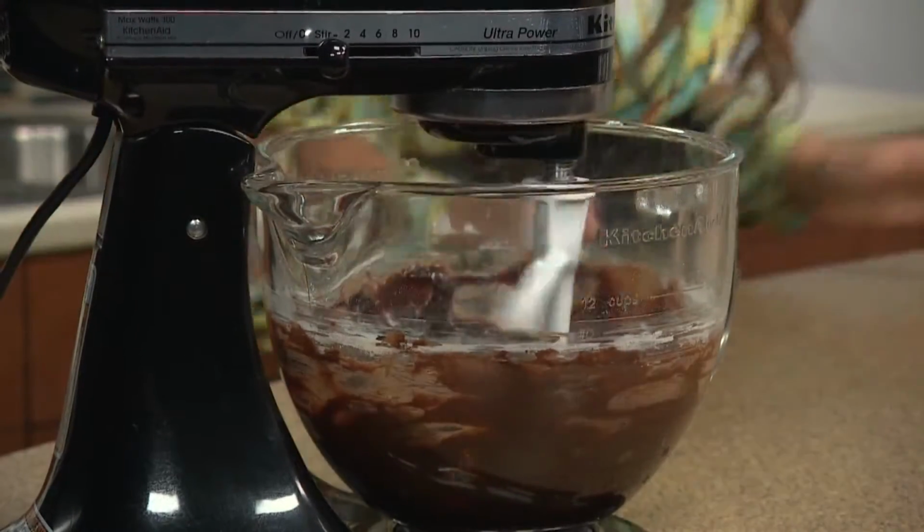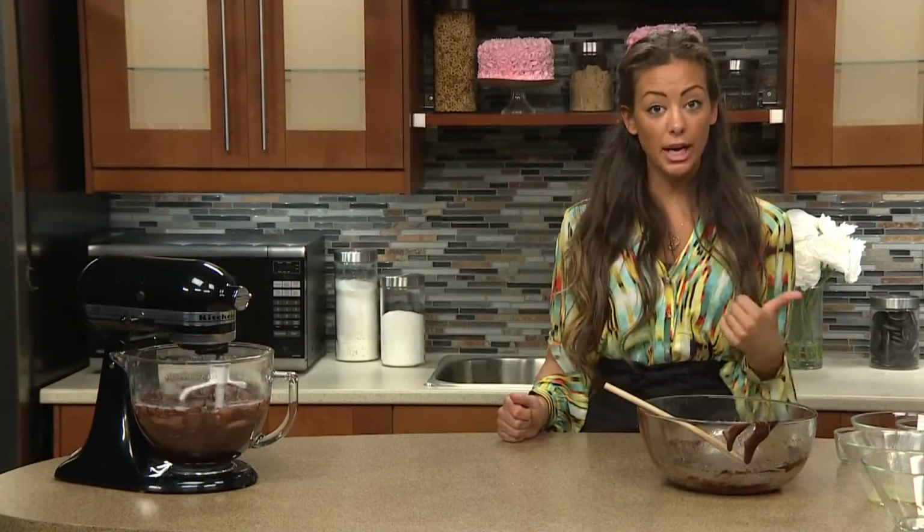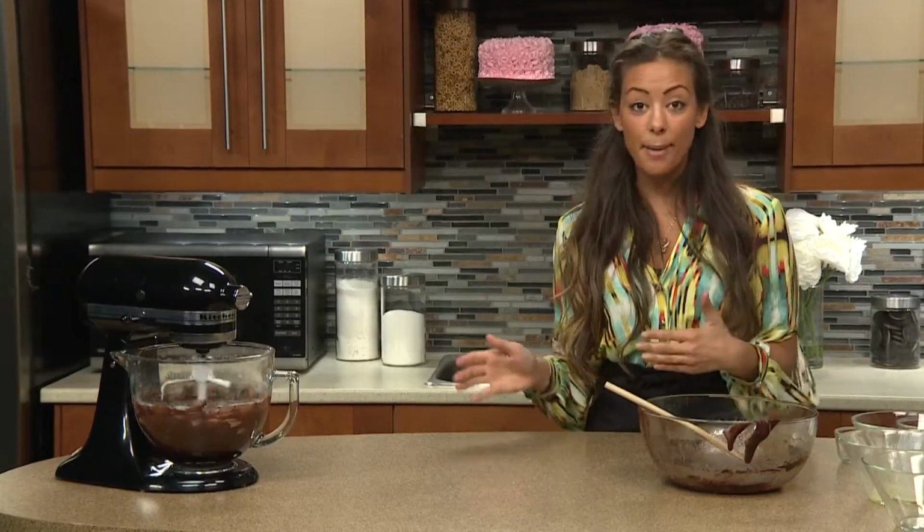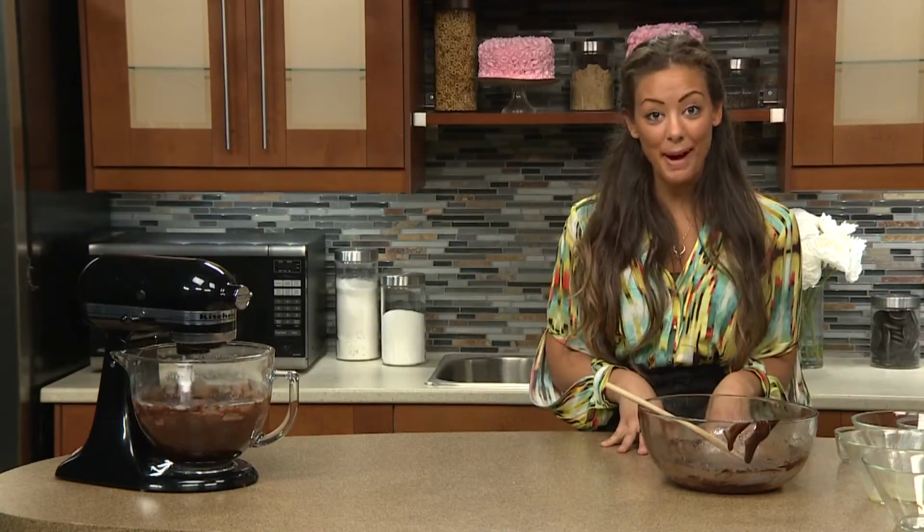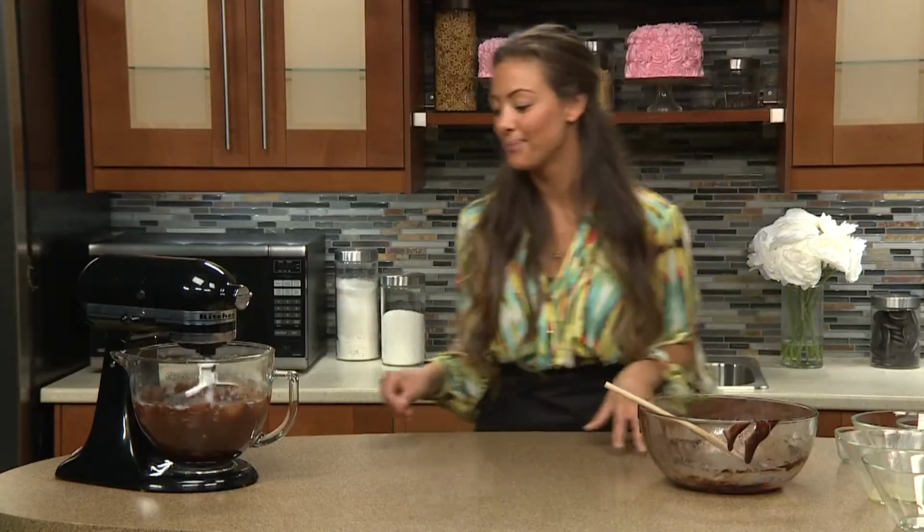So I'm going to let this mix. I've preheated my oven to 350 degrees. Next up, I'll show you different ways that you can prepare your brownie, and then you can bake it.